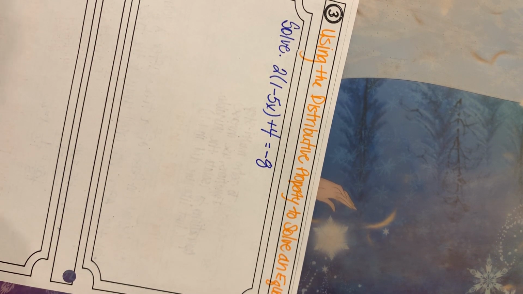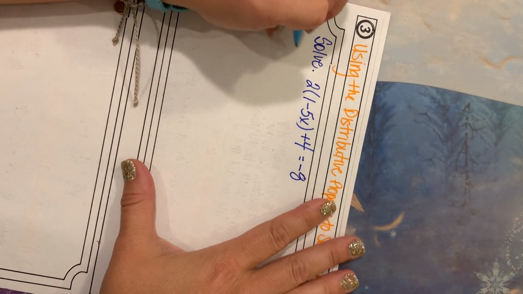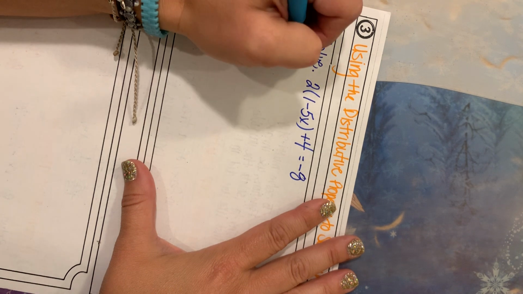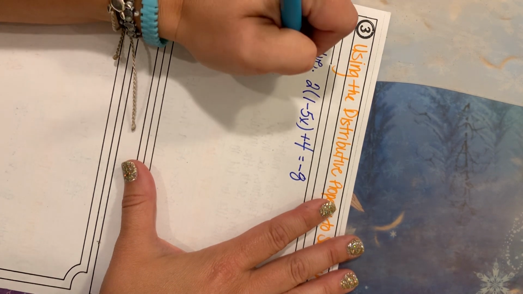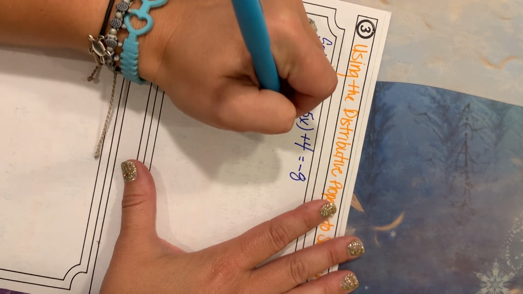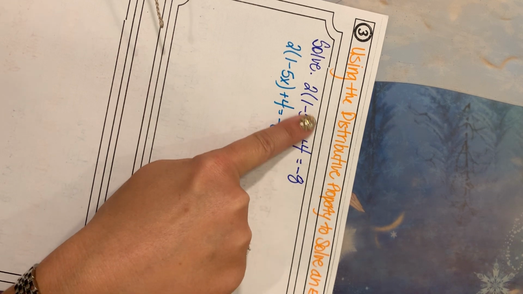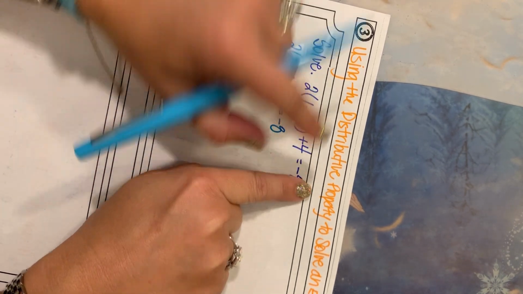So as always, our first thing is to always rewrite the problem. So I have 2 times the difference of 1 minus 5x plus 4 equal to negative 8. So again, now I have to, and it tells me what I'm doing in my heading here, it says I'm using the distributive property.